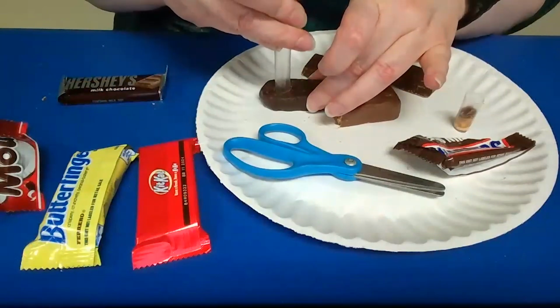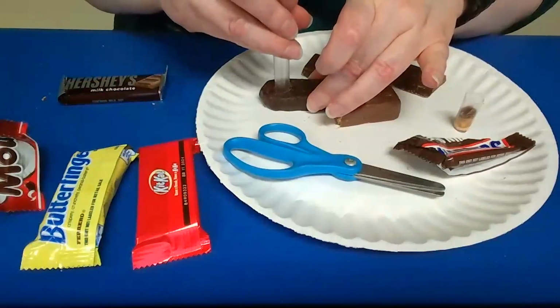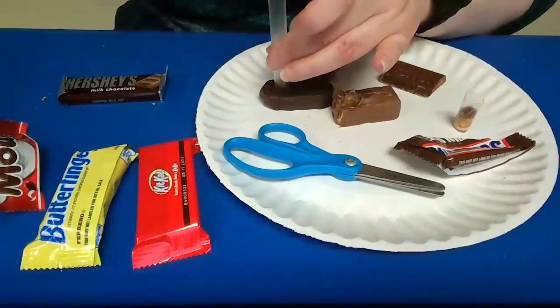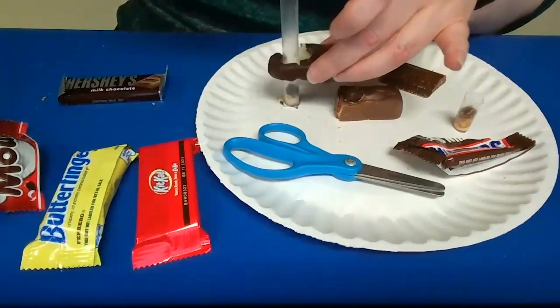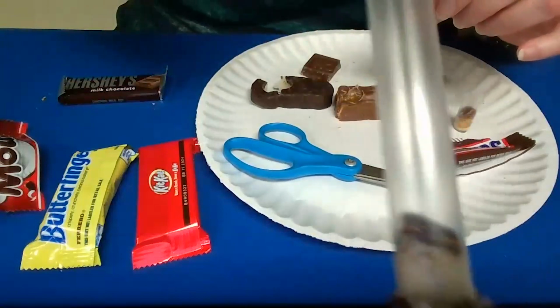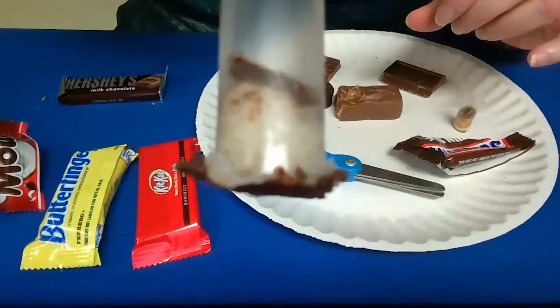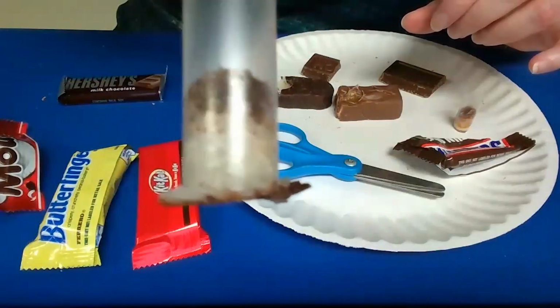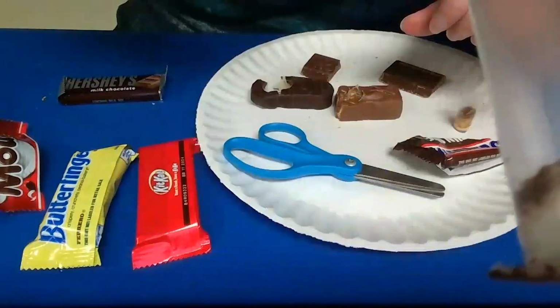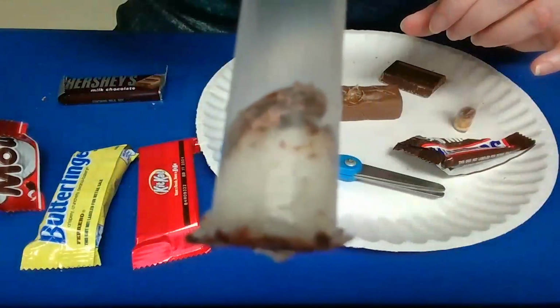Twist that in. Oh, it didn't go all the way to the bottom. Let's try that again. There we go. Oh. And so there is our little core sample of Mounds. And you can see that this would be an example of a homogeneous interior because it is all just white coconut.